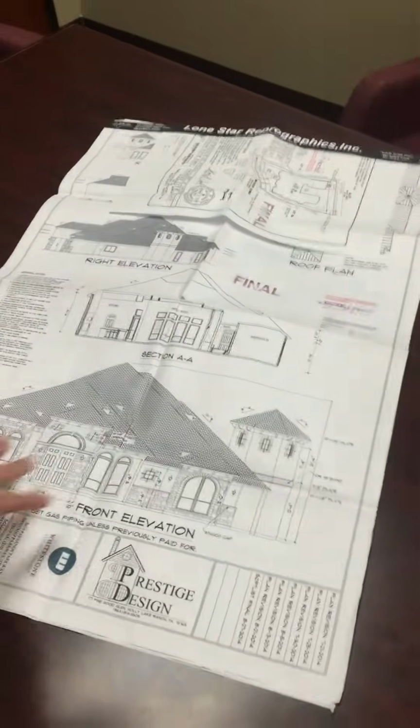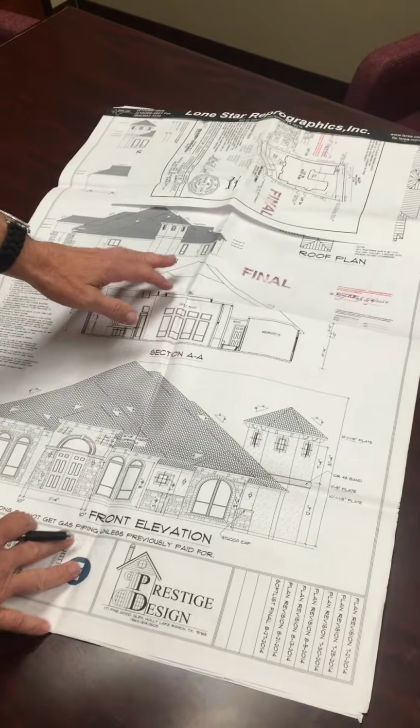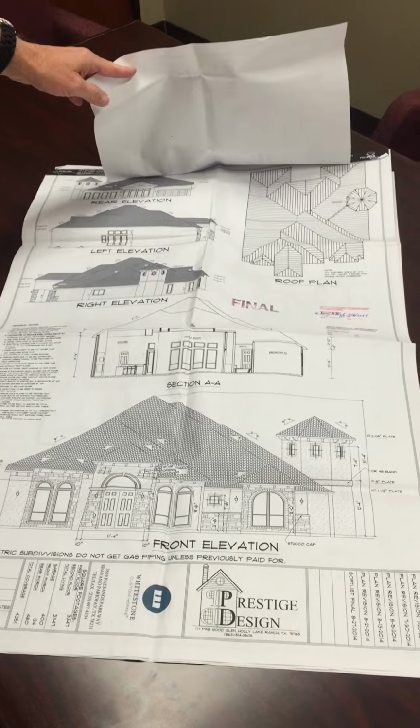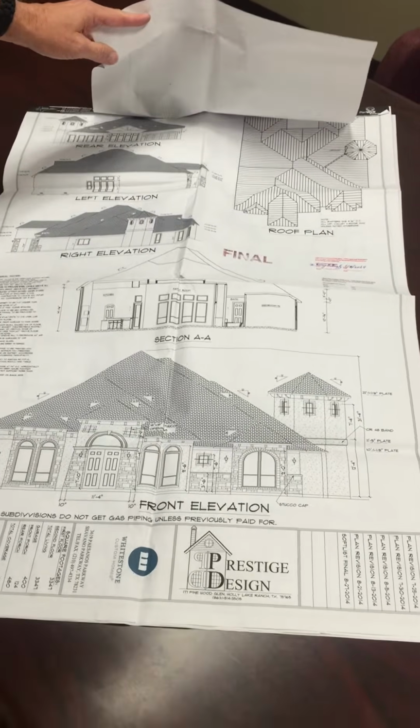What you want to do in the beginning is really look at the overview of the entire plans. If you can see this a little bit right here, you've got an elevation of the front, you've got a cutaway, and you have elevations of the side and the roof. This is a typical plan that's drawn from Whitestone Homes, okay?